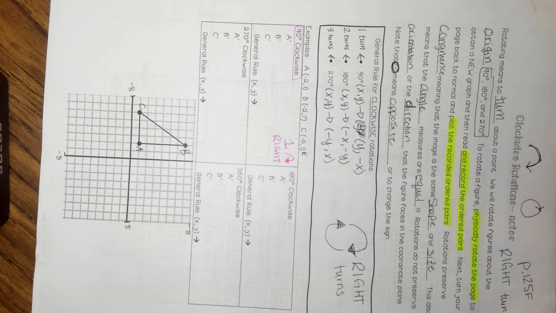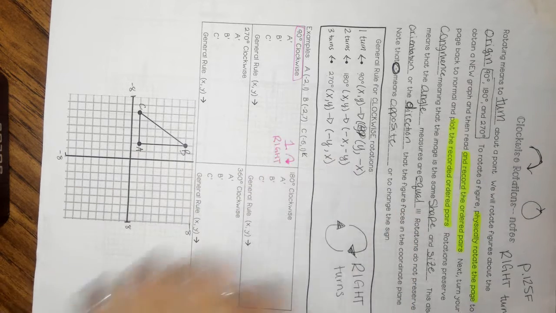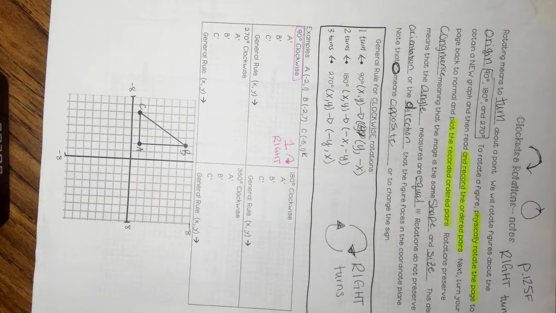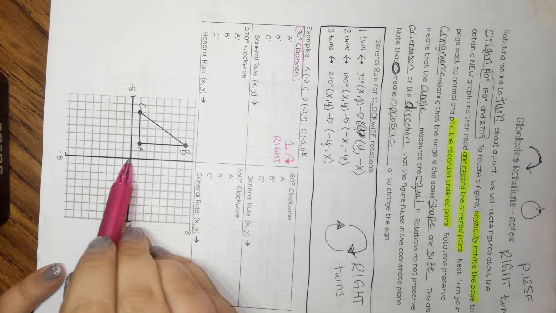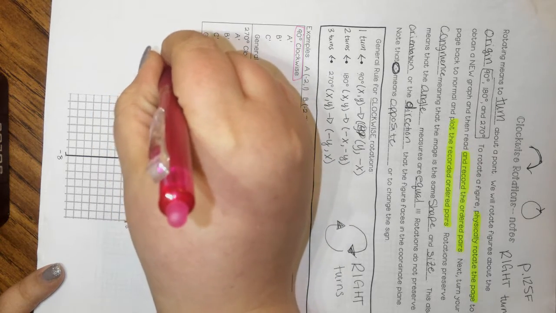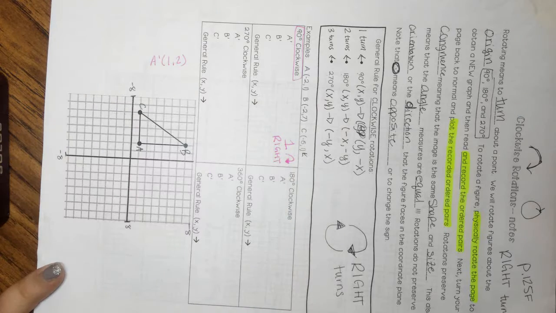Whereas in the other transformations we had to move something on our graph and then read the points, with rotations we move our graph and then we read the points. Now I'm looking at A prime, and A is now at (1, 2).